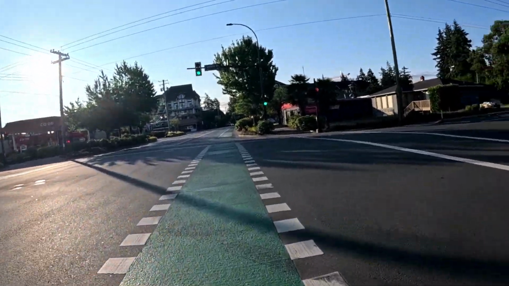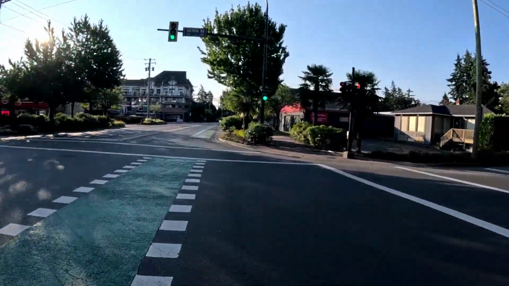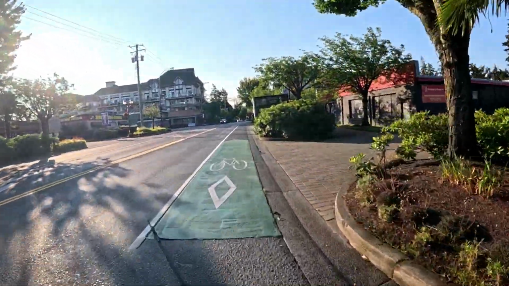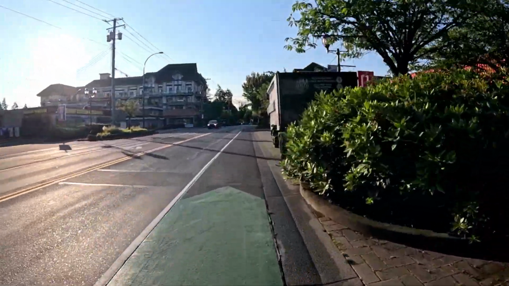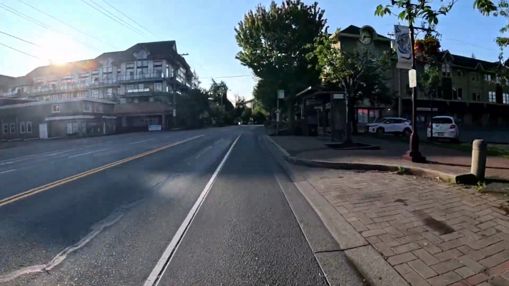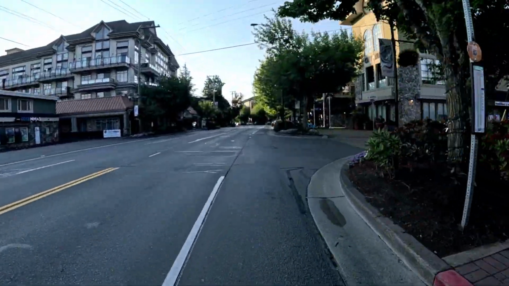Well, that's an old car. Look at a 1957 Chevy, I think. I don't know if the camera saw that or not. Should be on Goldstream now, I think. Yeah.